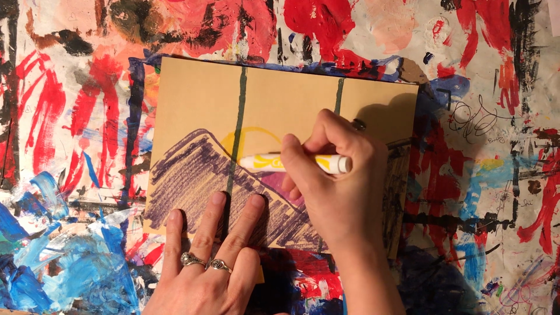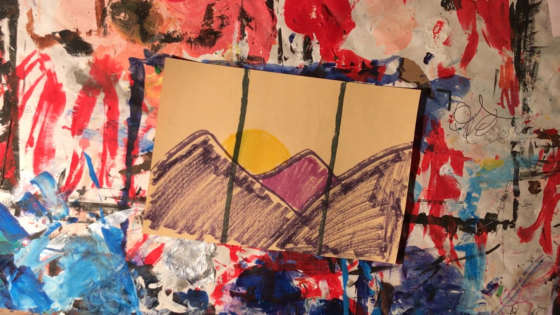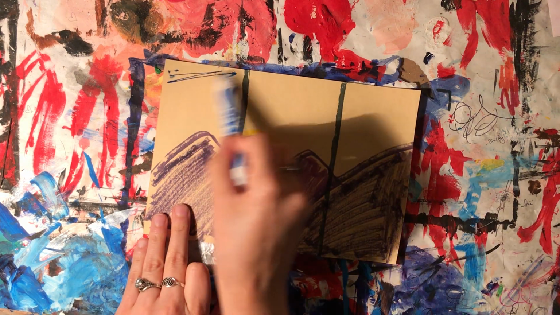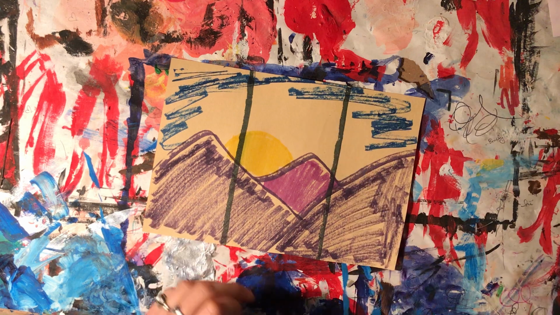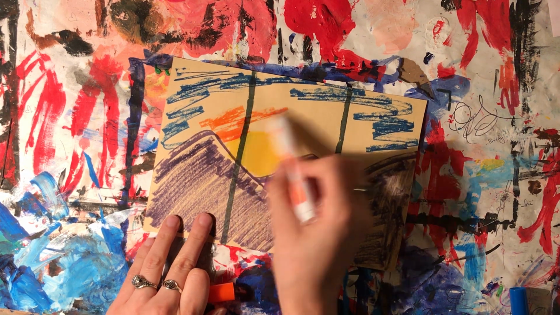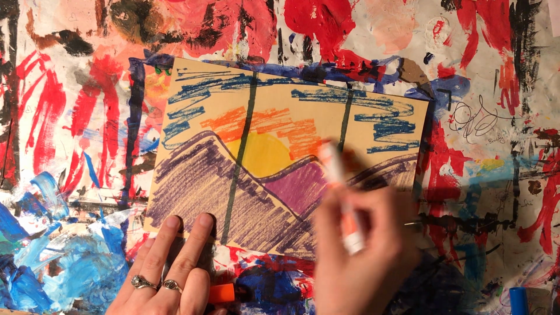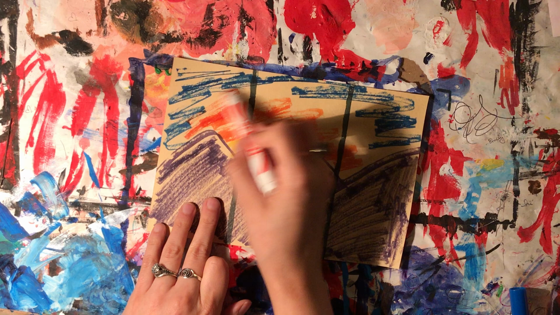There's my sun. And just got to color in the sky. Sunset usually has more than just blue in the sky. The clouds all kind of turn pretty colors. I might throw some red in there.